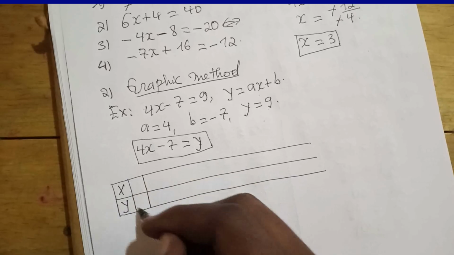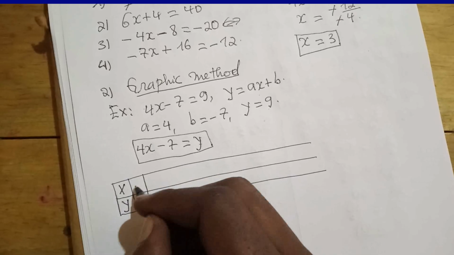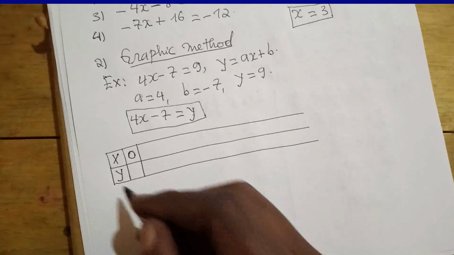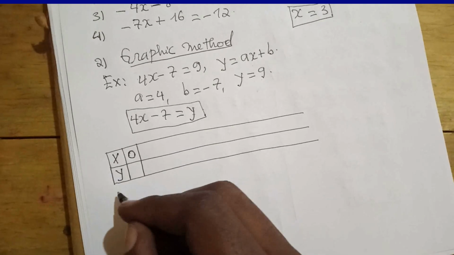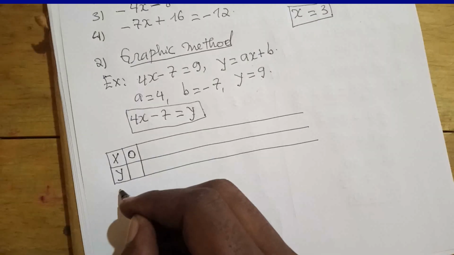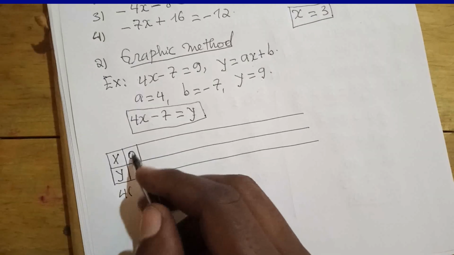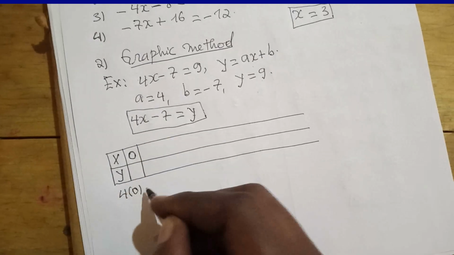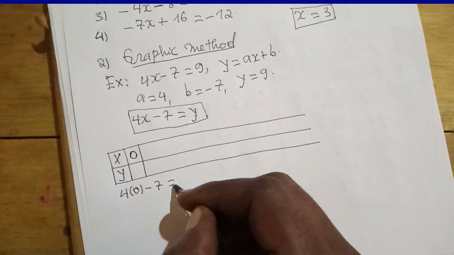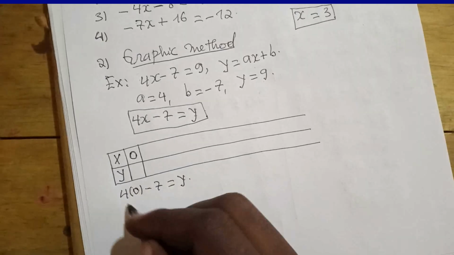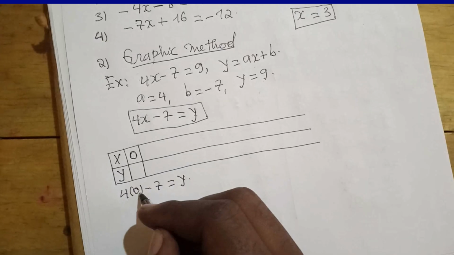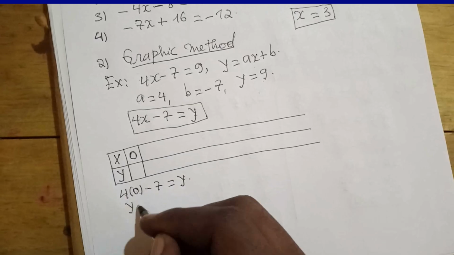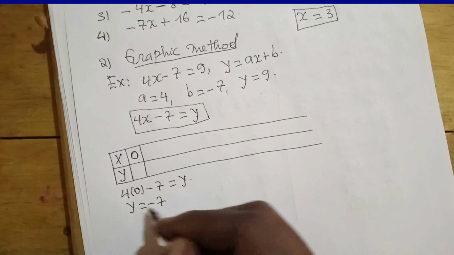Then when x is equal to, for example, 0, we are going to determine the value of y. When x is equal to 0, we replace 0 in the x. We have 4 times 0 minus 7, which is equal to y. Then here 0 times 4 is equal to 0, means that y is equal to negative 7.